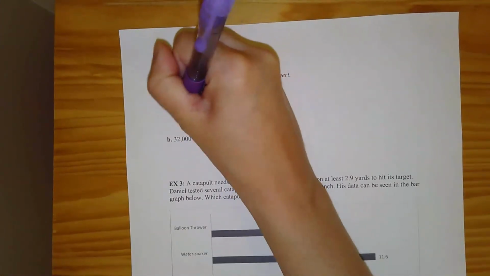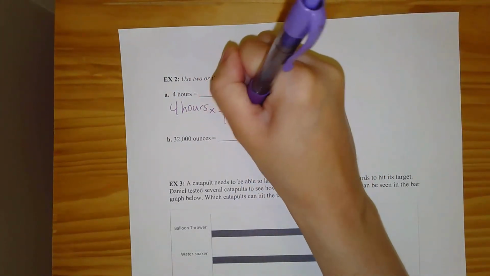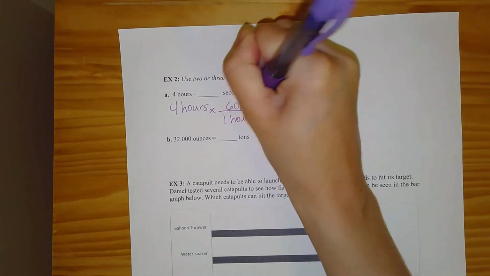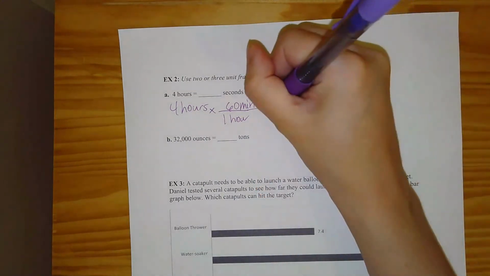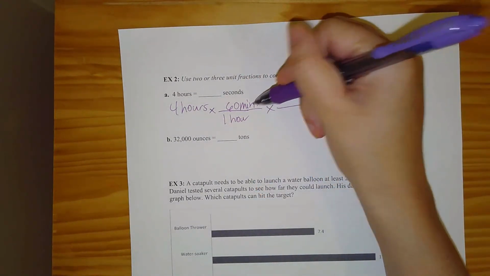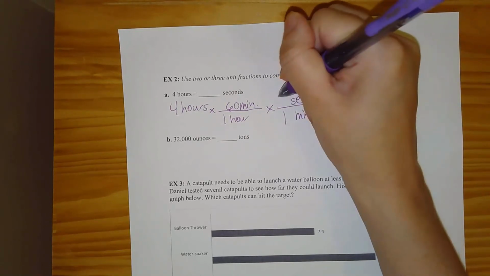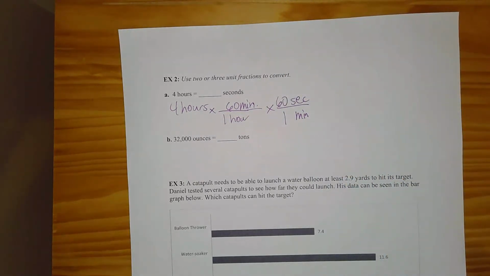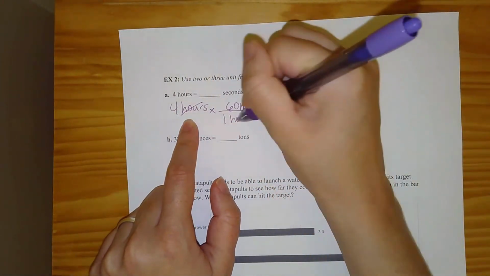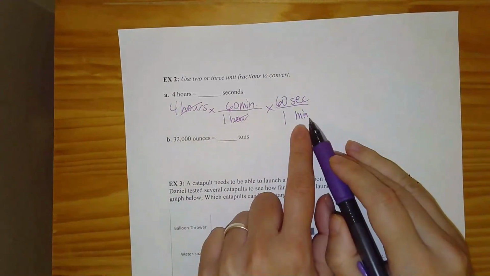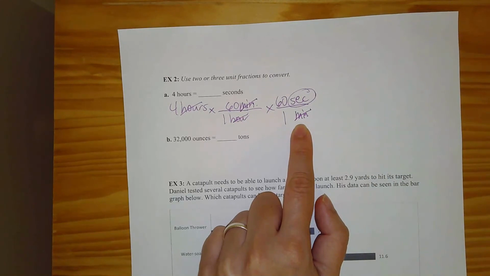So we start with 4 hours, and then I know that 1 hour has 60 minutes. Okay, so at the end of this step, I'll be in minutes, but I can keep going because now I'll end in minutes. So then I can go from minutes to seconds, and I know that 1 minute has 60 seconds. So this is a 2-step process. The first step is going from hours to minutes, so the hours cancel, will end in minutes. The second step goes from minutes to seconds, so those minutes are going to cancel. We're going to end up with seconds at the end of all of this.